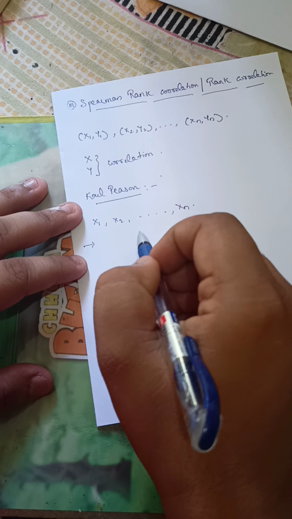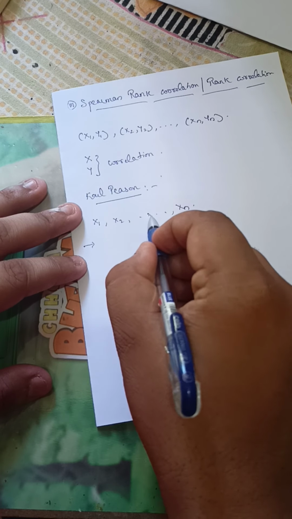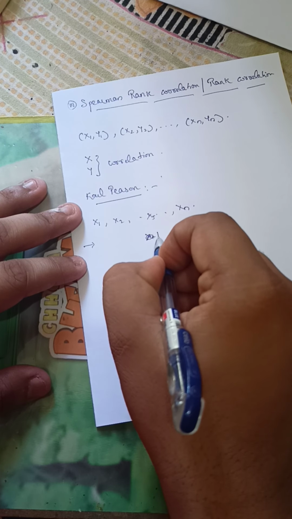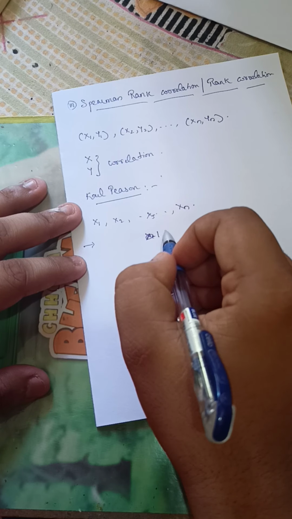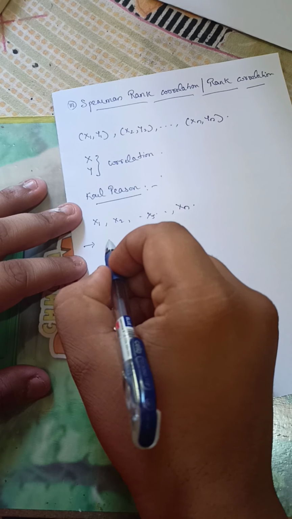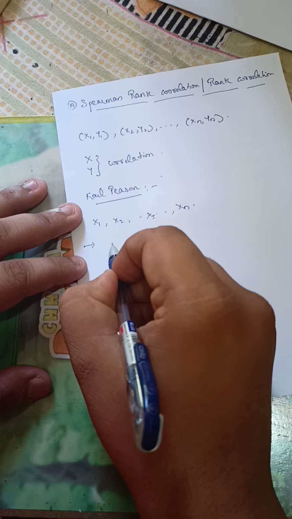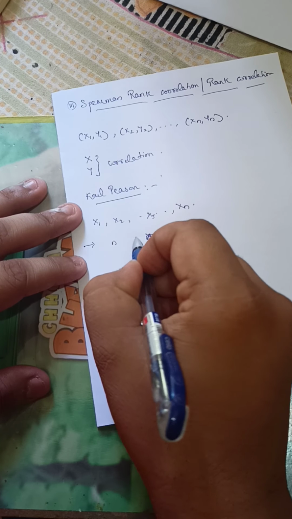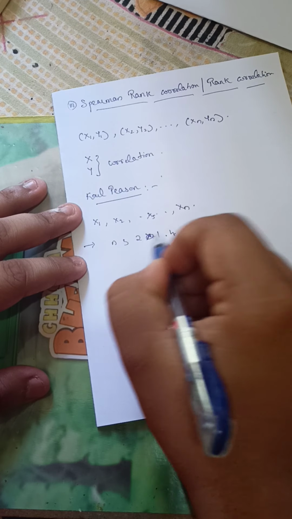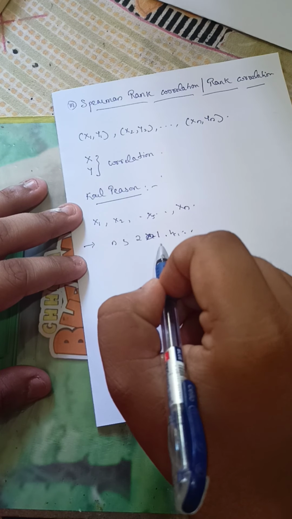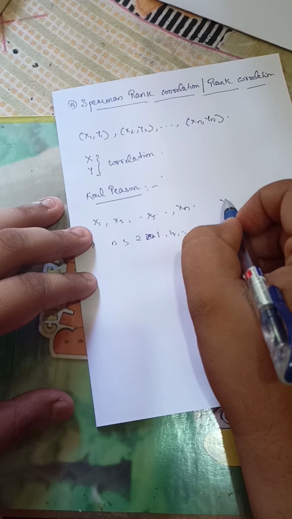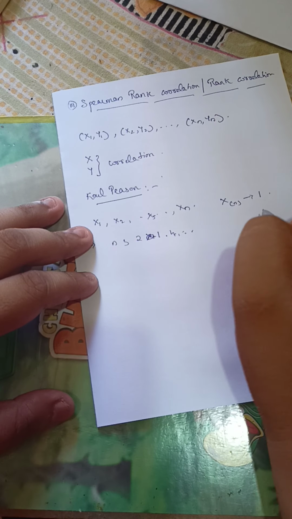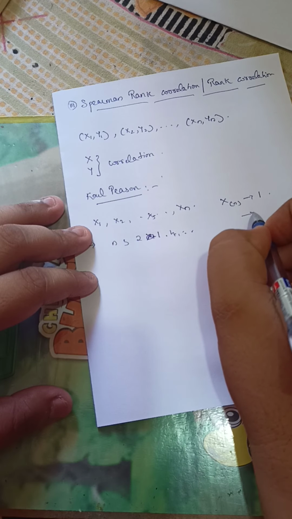We rank them in such a way that the highest value will be ranked as 1, the next highest after that, and similarly the smallest value will be ranked as n. So we rank them as 1, 2, 3, 4, etc. up to n, with the highest one getting the first rank and the smallest one getting the nth rank.